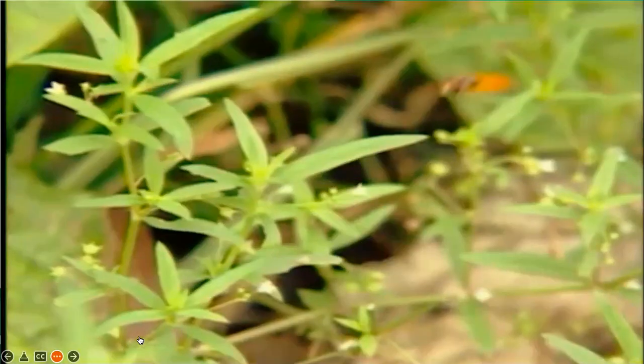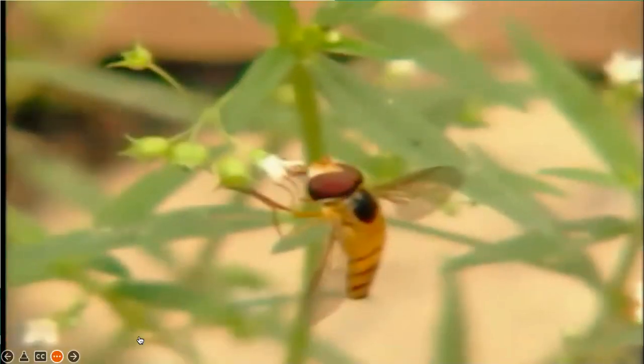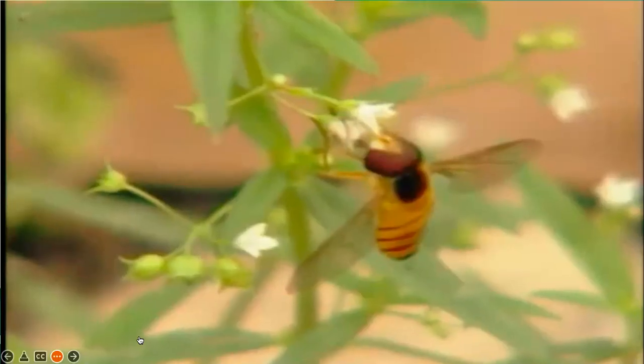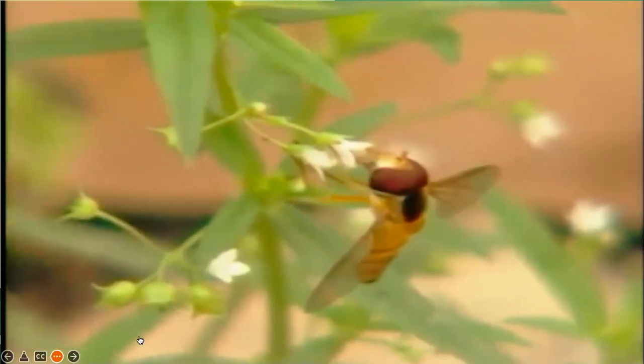I like this bee. It comes to the flowers looking for nectar and pollen. As it flies from flower to flower, the bee helps to pollinate the flowers. The pollinated flowers will develop into fruit with seeds. From the seeds, new plants can be produced.